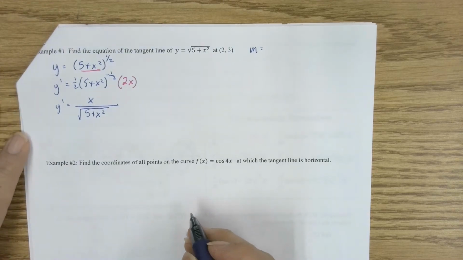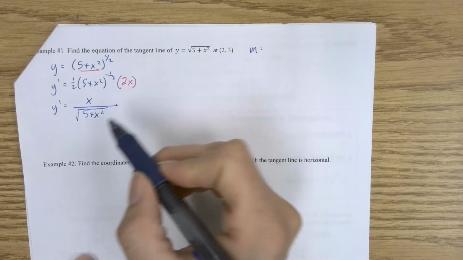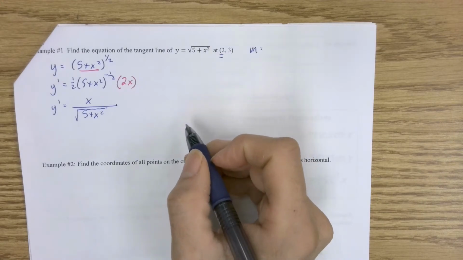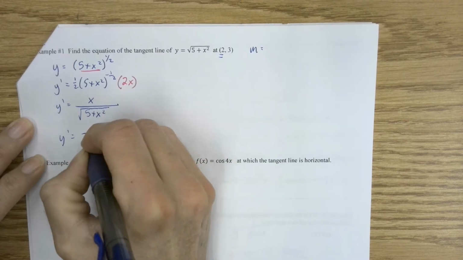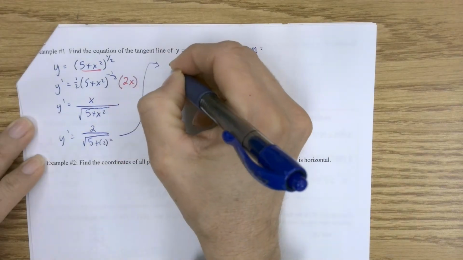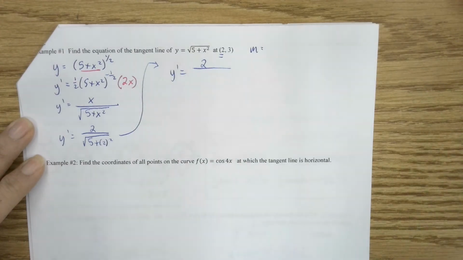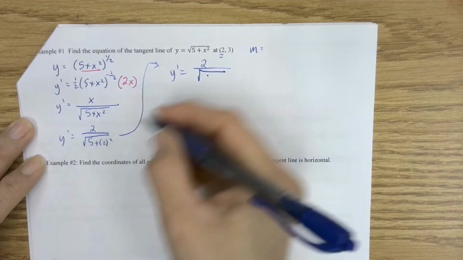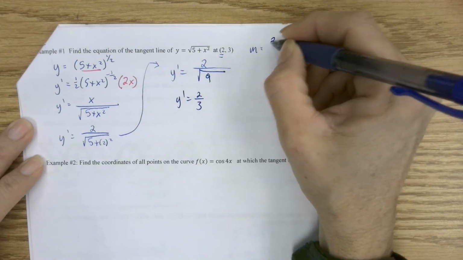So I now have my derivative, and I know that in order to find slope at a very specific point, I need to evaluate my derivative at this point. So I'm going to substitute in my x value. So y prime equals 2 over the square root of 5 plus 2 squared. And I'll just come up here. We're going to have y prime equals 2 over the square root of 5 plus 4, which is 9. So that gives me 2/3. So now I know my slope is 2/3.